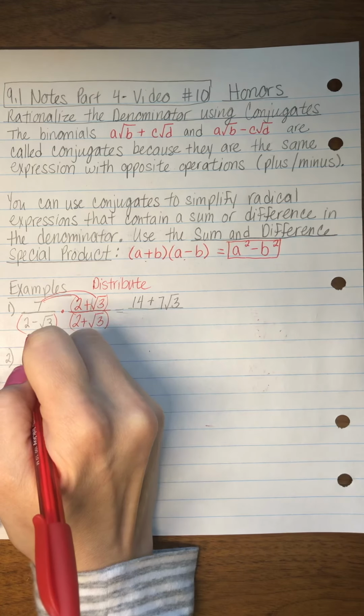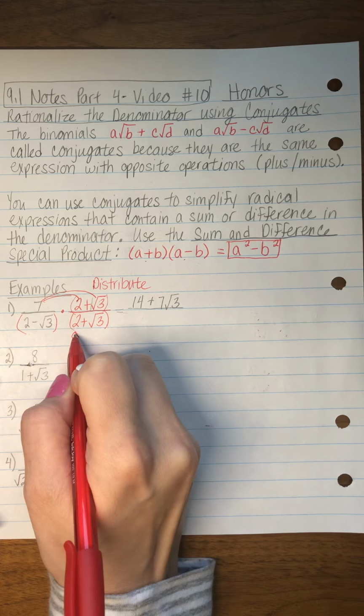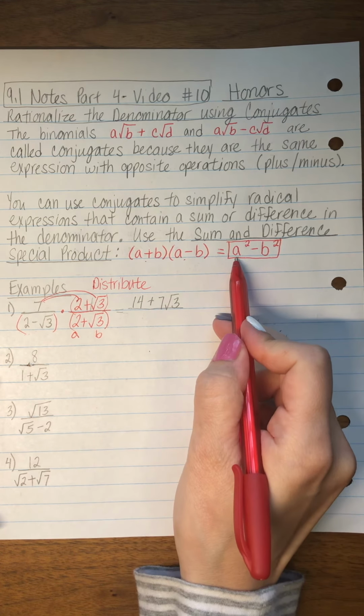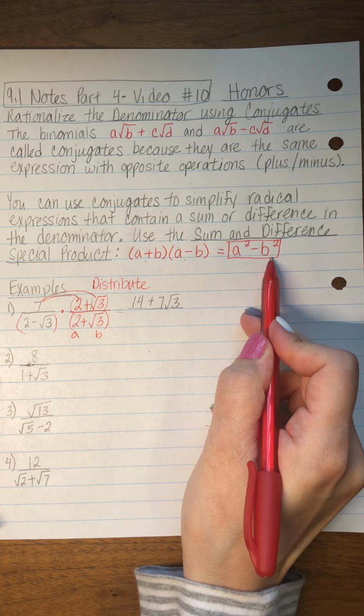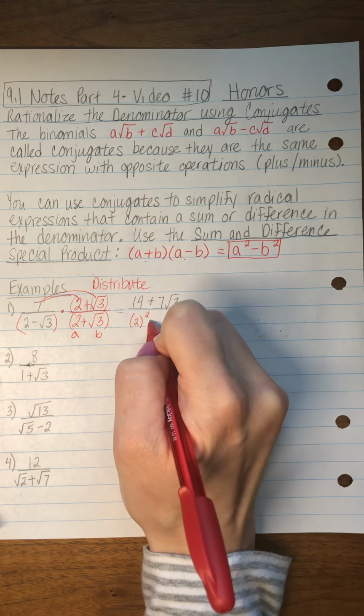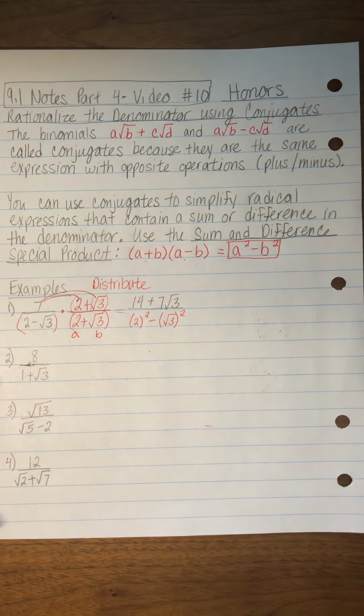This term is going to be our A. It doesn't matter which one you use. You can say this one is A or this one is A. And this one is going to be our B. And our special product is A squared minus B squared. So let's put that down here. We're going to have 2 squared minus the square root of 3 squared.